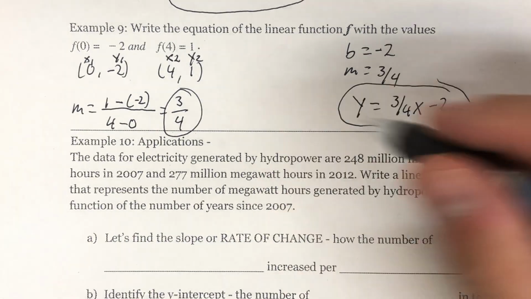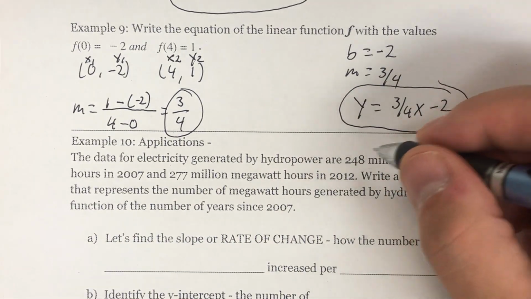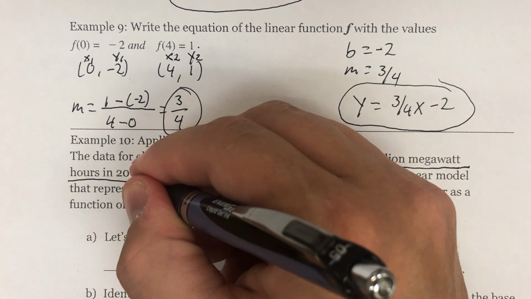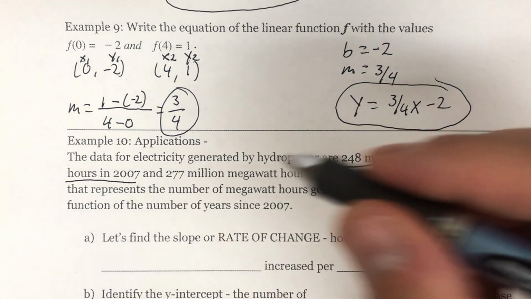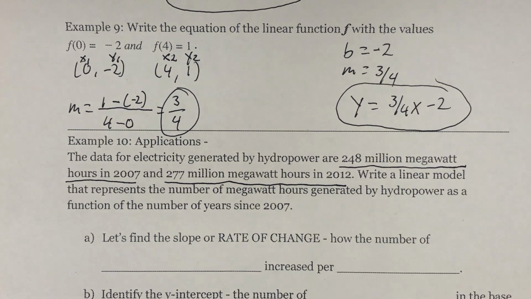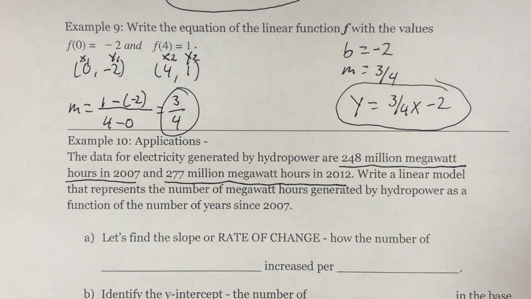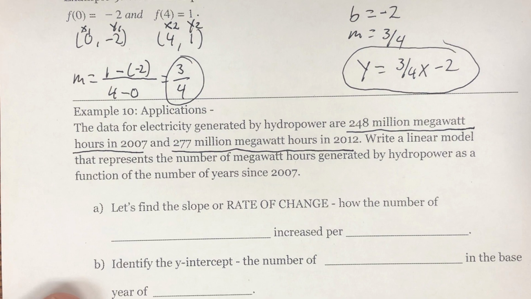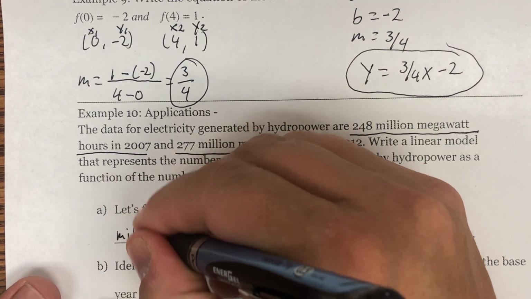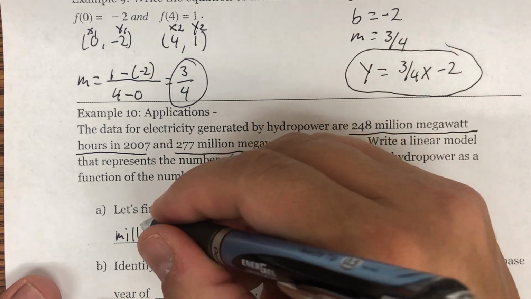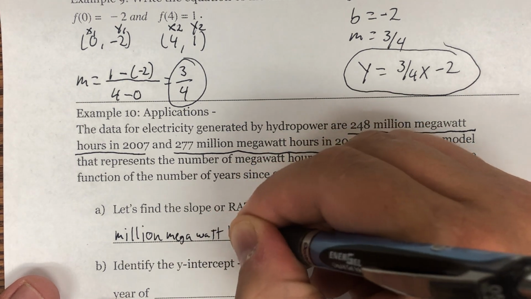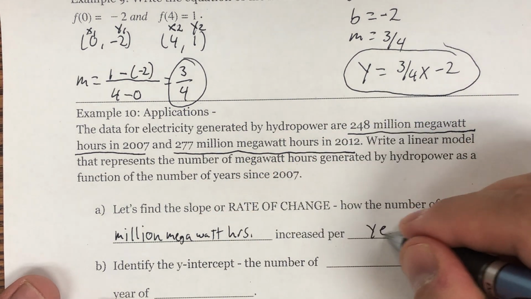All right, this last one here involves an application, and it says the data for electricity generated by hydropower, so a dam, is 248 million megawatt hours in 2007 and 277 million megawatt hours in 2012. So we first need to find the slope, which is the rate of change, and we're looking for how the number of million megawatt hours increase per year.